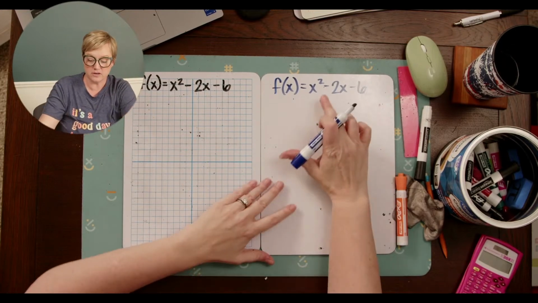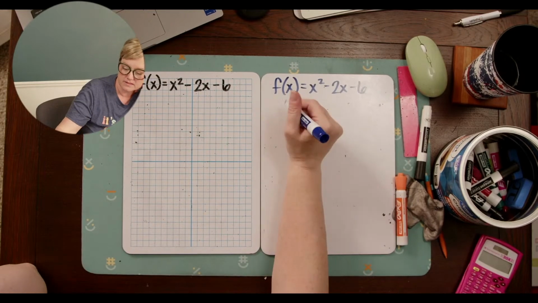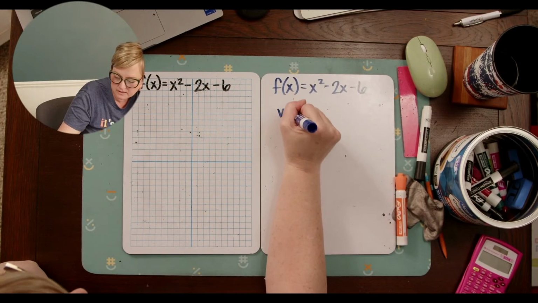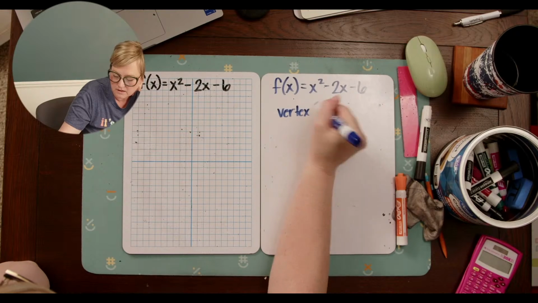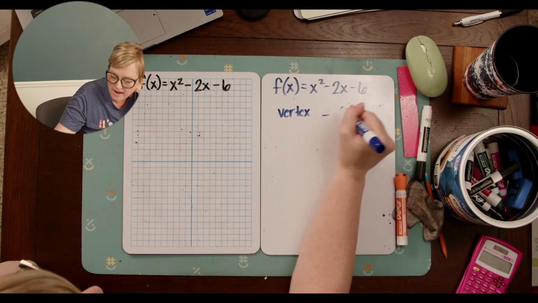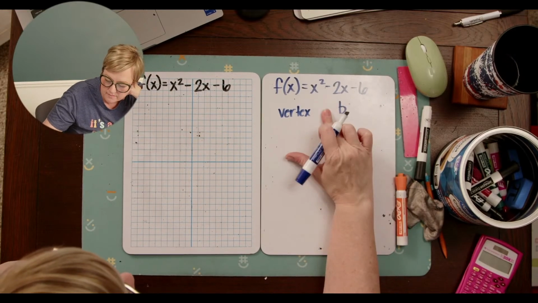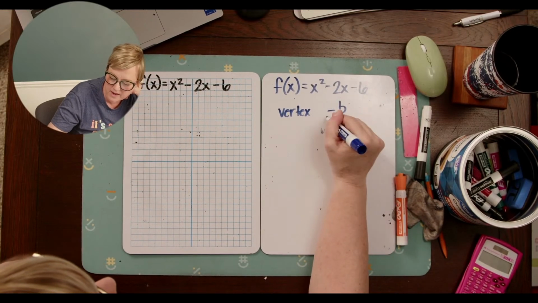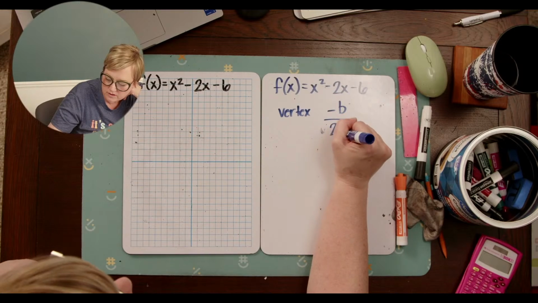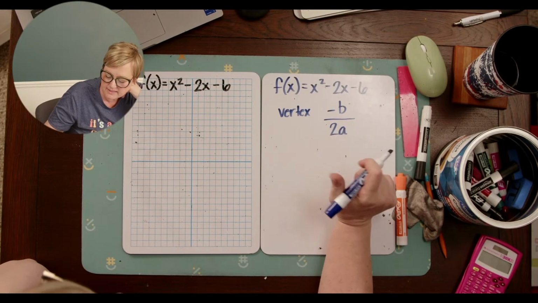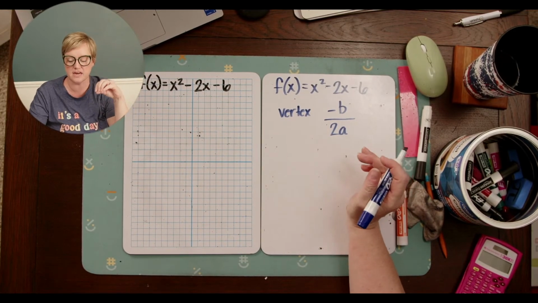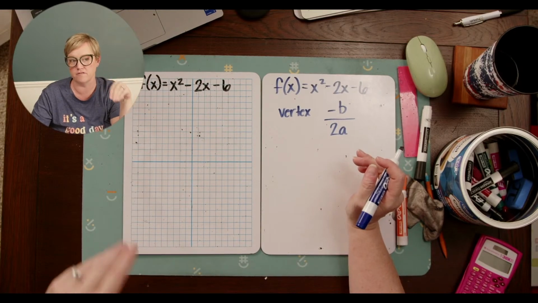So to find the vertex, we use negative b over 2a. I'm going to write the negative up here. Negative b over 2a is going to give us the x value of our vertex.